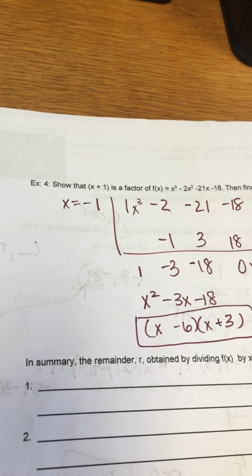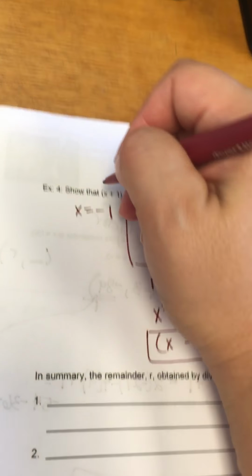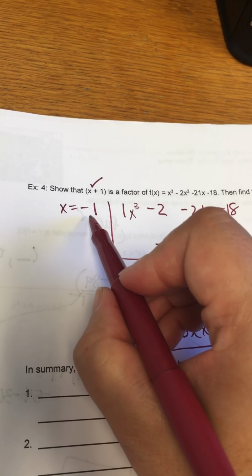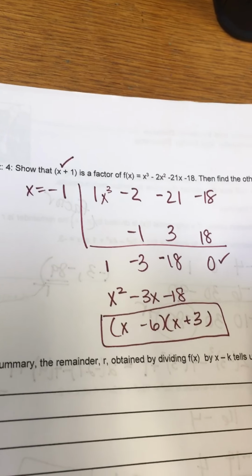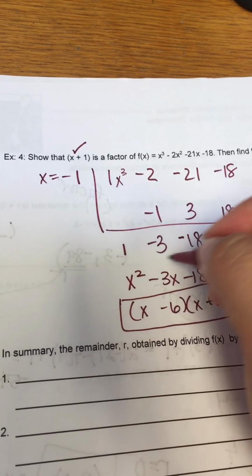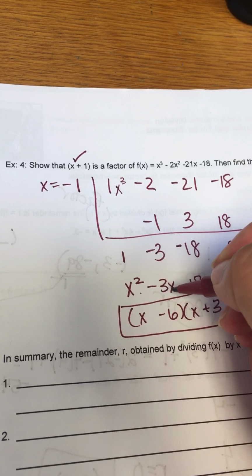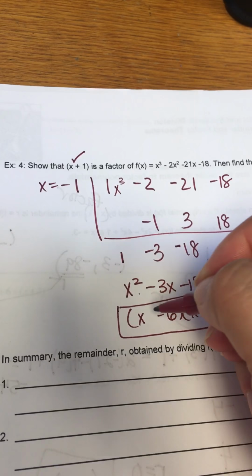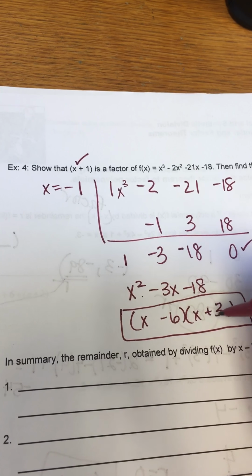Okay, so welcome back. If you paused it, I showed that x plus 1, so the number negative 1, is a 0. I have the 0 remainder. For my other factors, I had to do this synthetic division until I got x squared minus 3x minus 18. Now I have x minus 6 for my other factor and x plus 3.